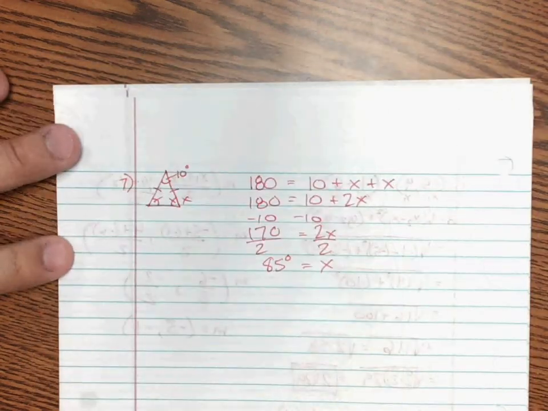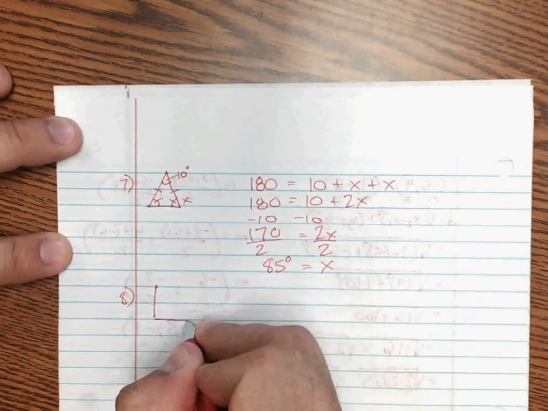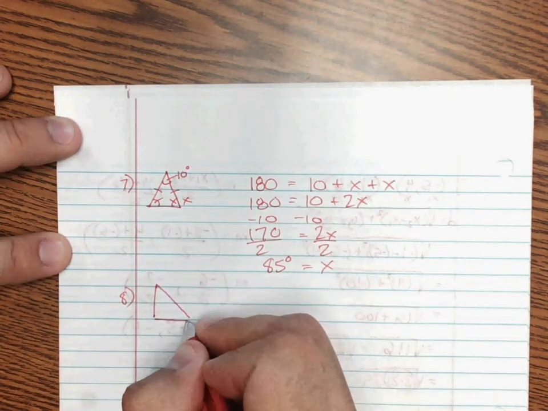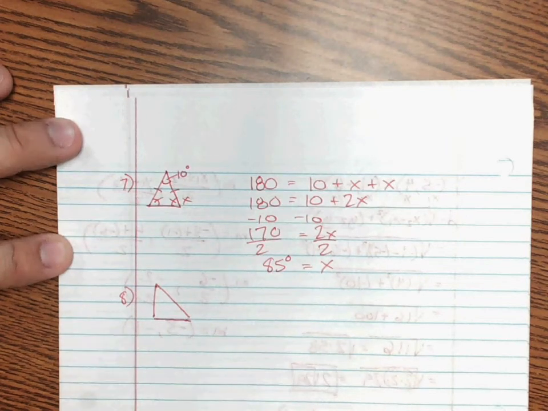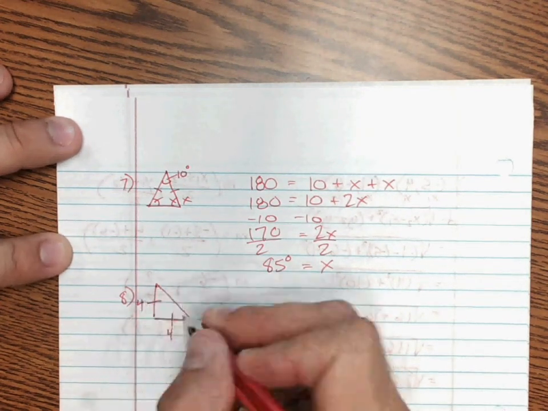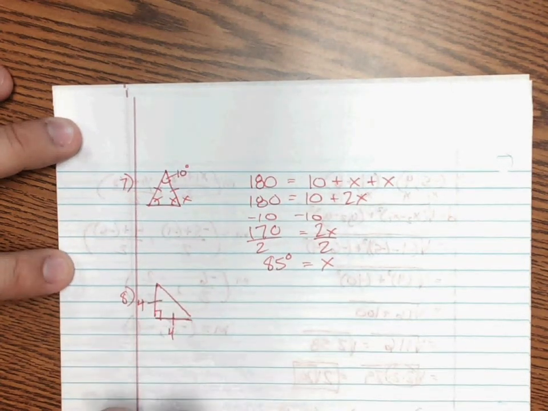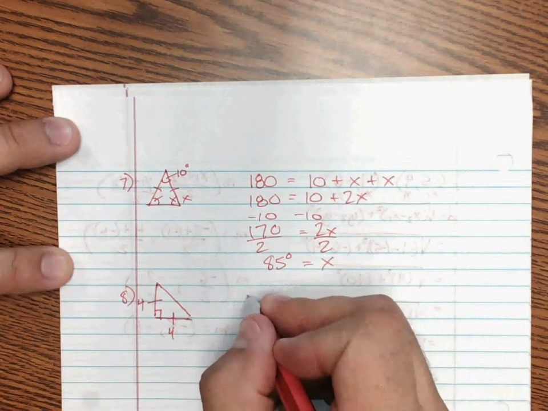So we talked about this one. A right isosceles triangle means that the legs are the same, and in our case it tells us that the legs are 4 inches each. Since it is a right triangle, it means we can use the Pythagorean theorem to find the third length. So we're going to use Pythagorean again.